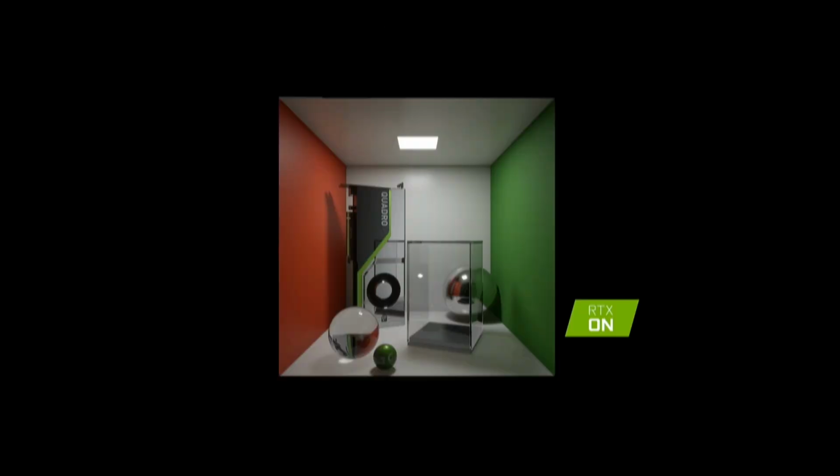And this is wow. Reflections just work. Inner reflections just work. The lighting just works. Ambient occlusion just works. Area lights just work. It just works.